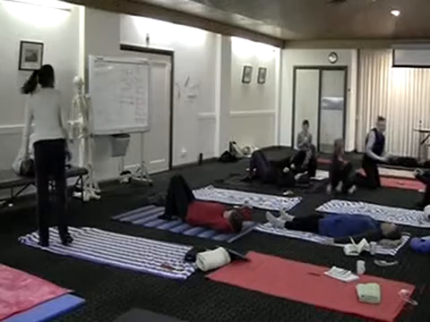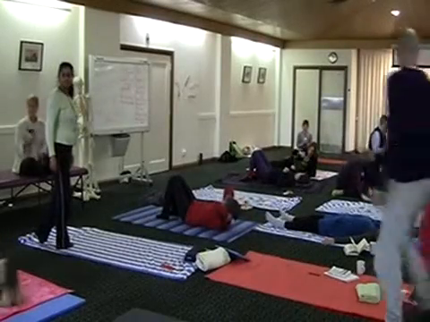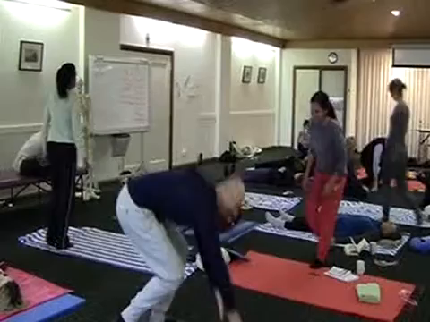Notice the availability of movement between your skull and your lower jaw.